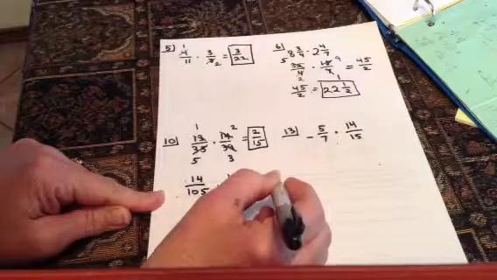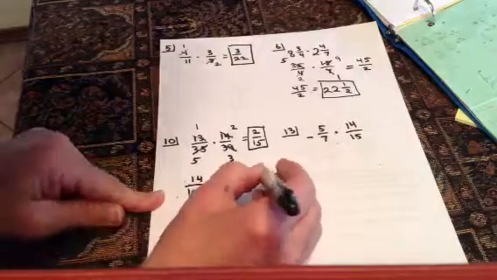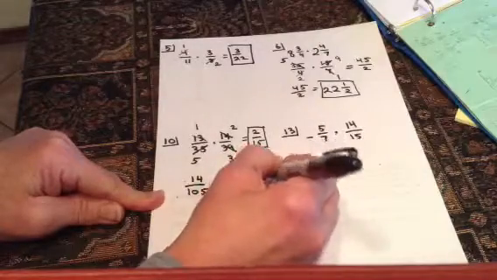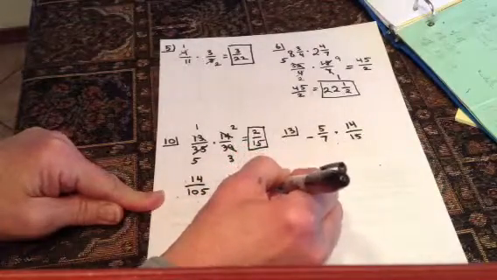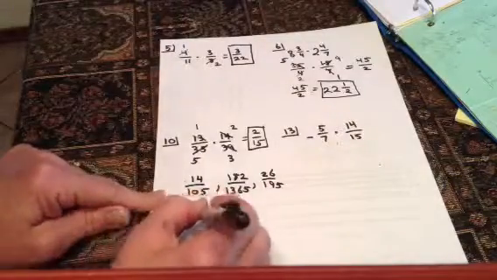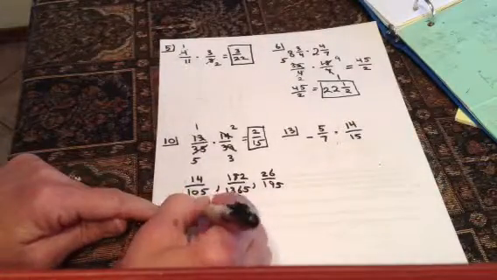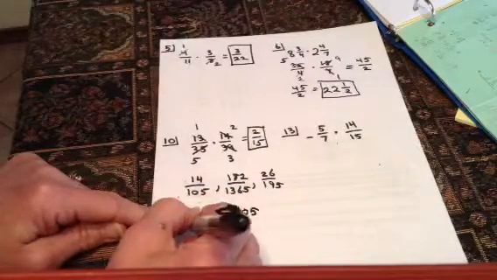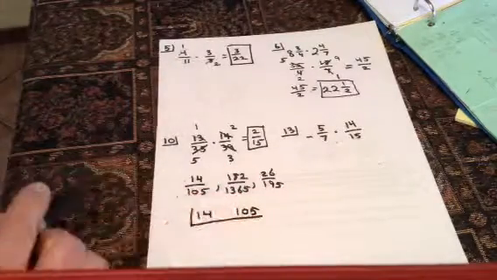Let's see, I think there was another one. 26 over 195. Now, all of these, if you got to this point, you would want to, I'm going to do this one for instance, use the strategy of cake division and try to simplify this.